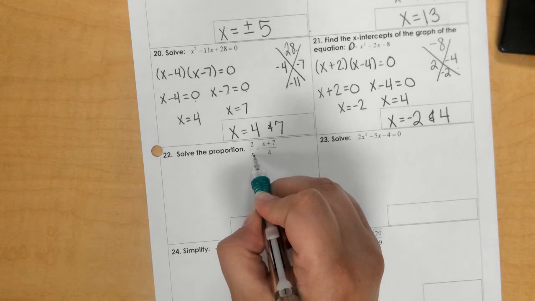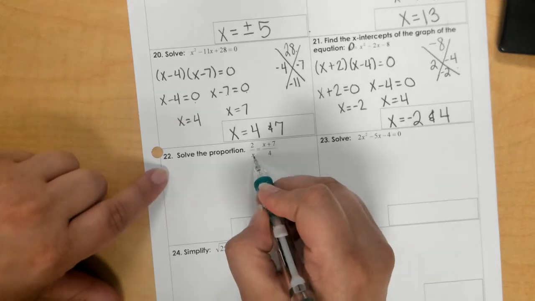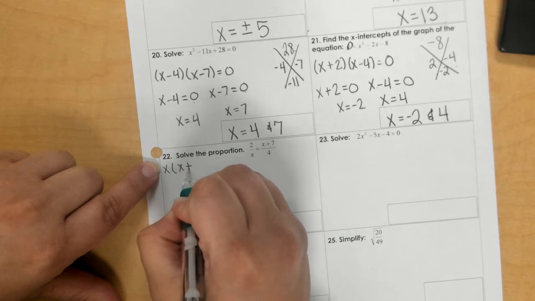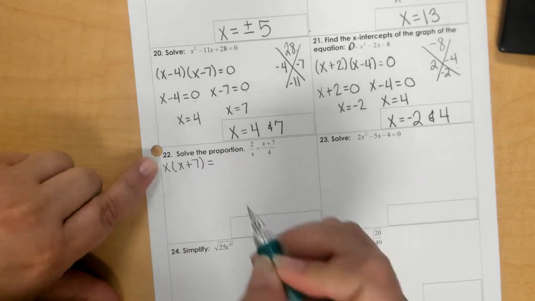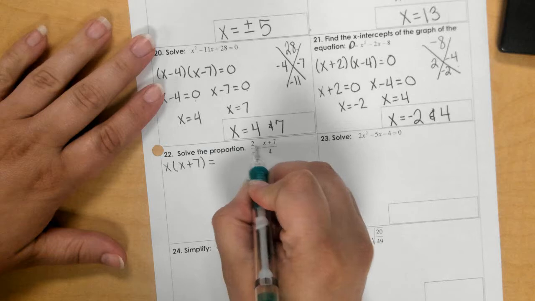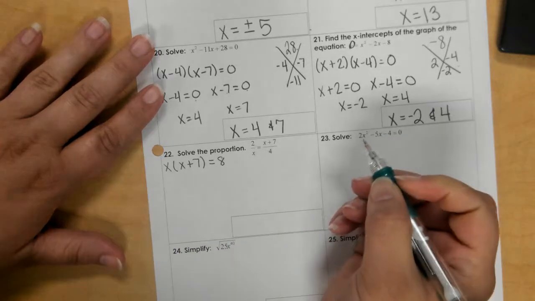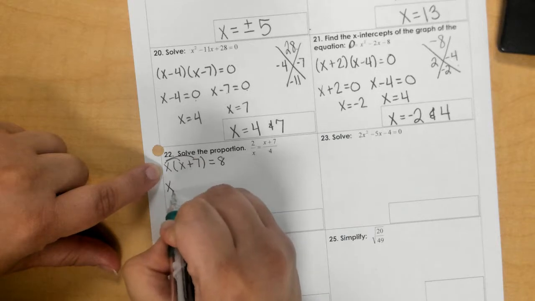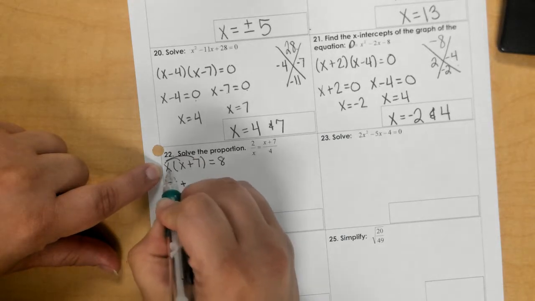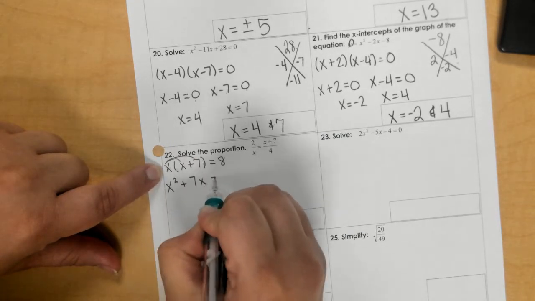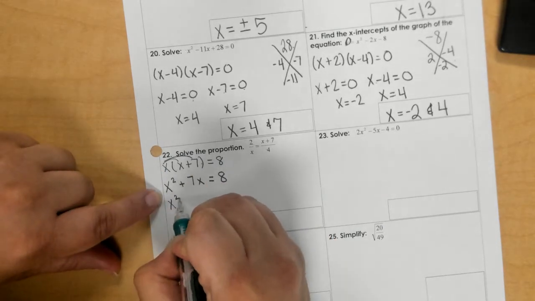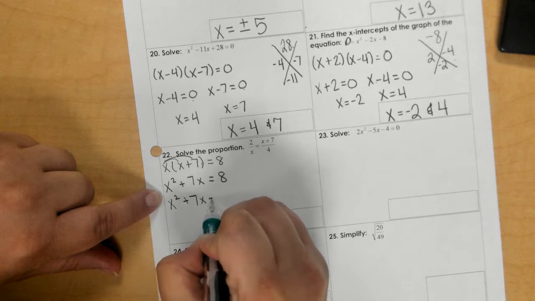In number 22, we can do cross products here. So first I'm going to put x times my expression, x plus 7. And then I have this 2 times 4, which is 8. So I'm going to go ahead and distribute the x. So I have x times x is x squared. x times 7 is 7x equals 8. But we're not in standard form, so let's move that 8 over to make it negative 8.